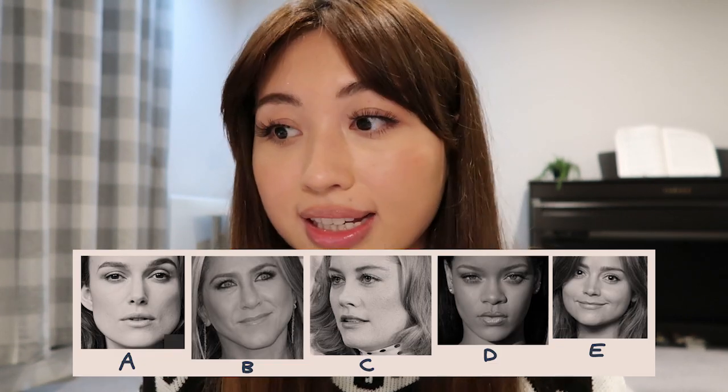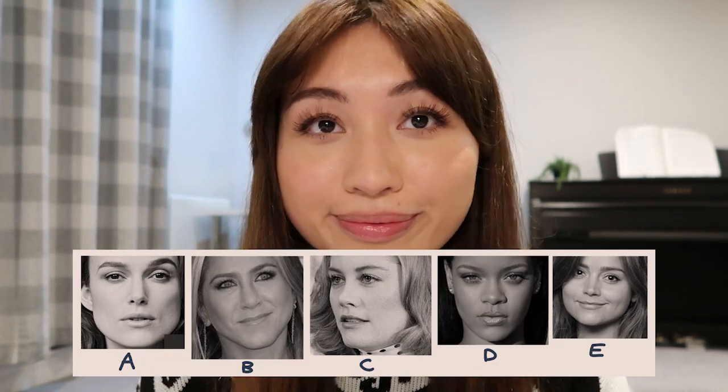So what best describes the flesh on your cheekbones? I would say I've got very fleshy cheeks. I would say E for that one.